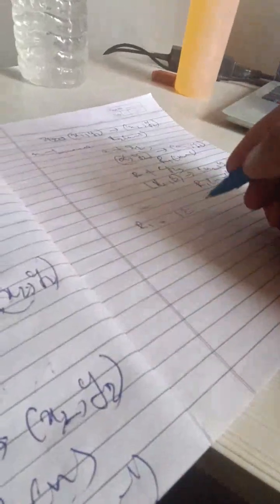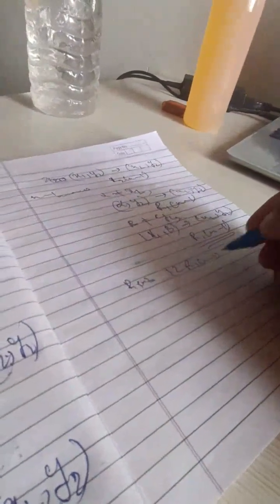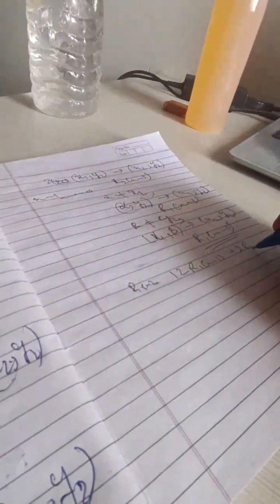So we get the following for R1. R1 of n is 12 R1 of n minus 1 plus 2 times R2 of n minus 1.